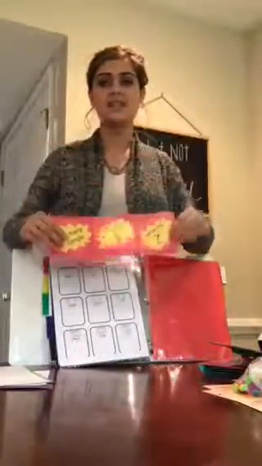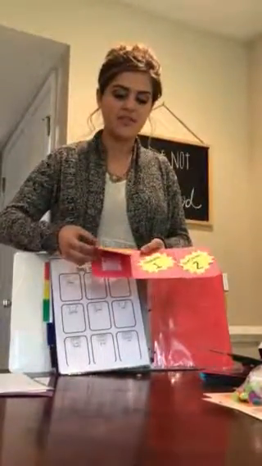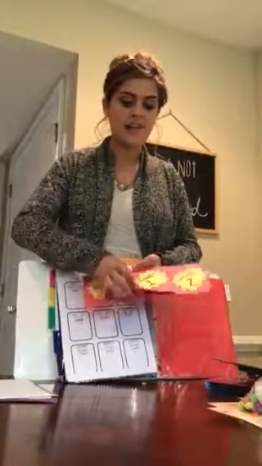I'm going to be giving students this foldable. With this foldable, we're going to open the first flap, and it's a picture graph. The picture graph is given here for them to refer to. And then they're going to have question 1.